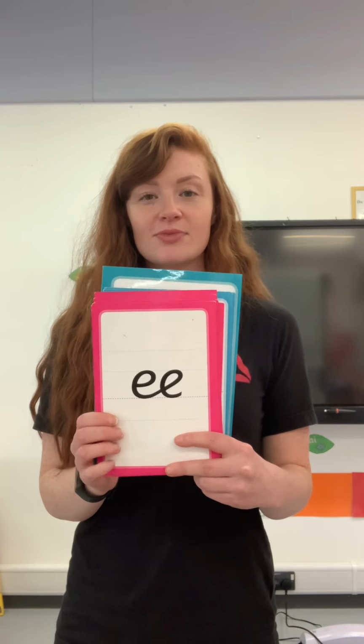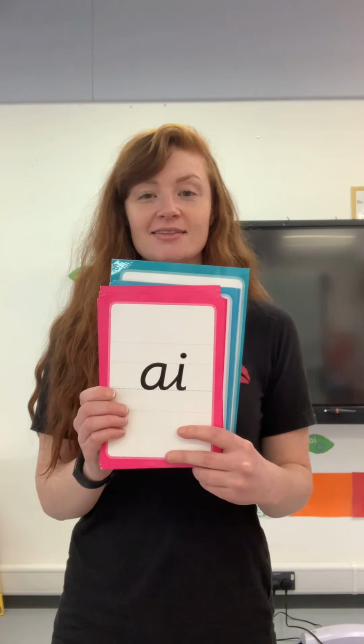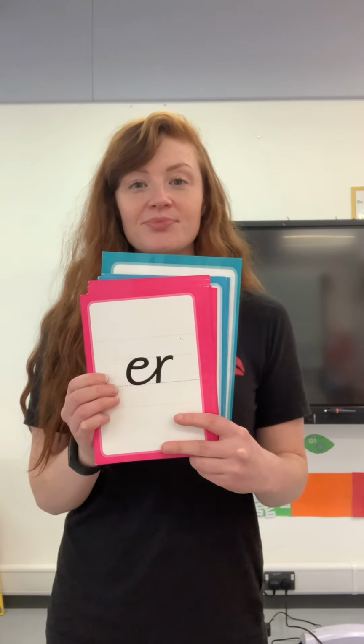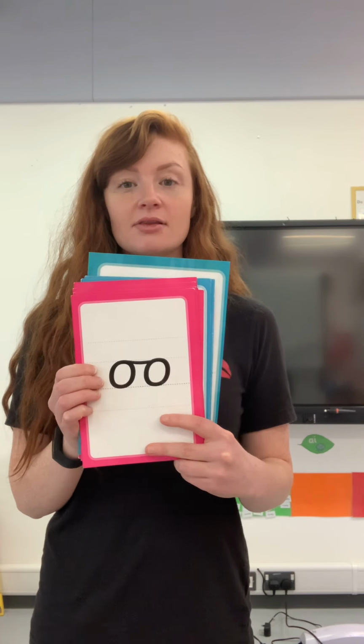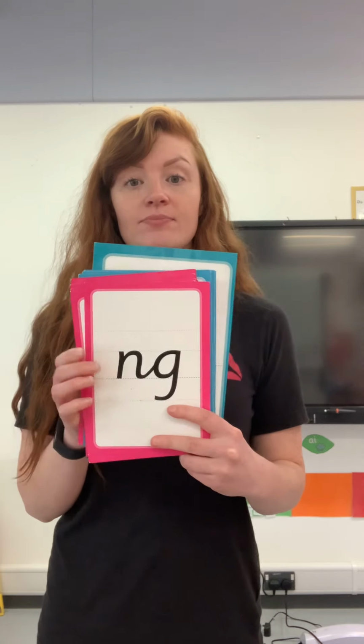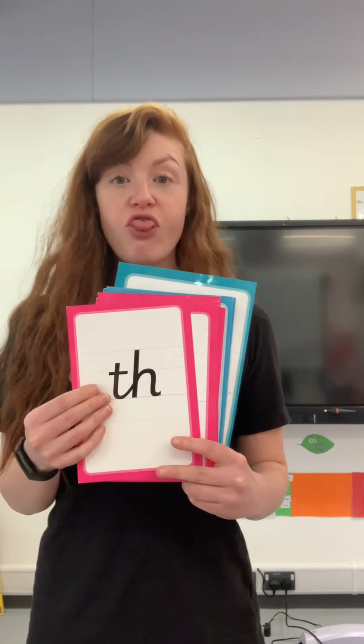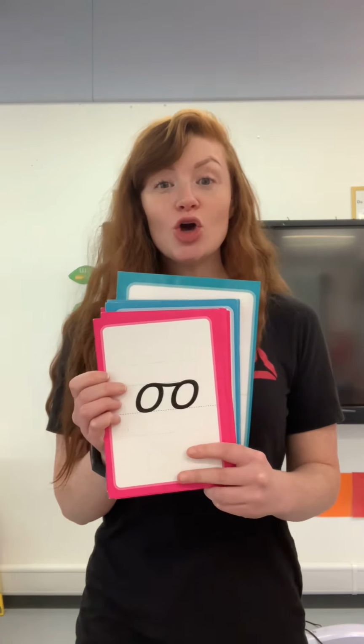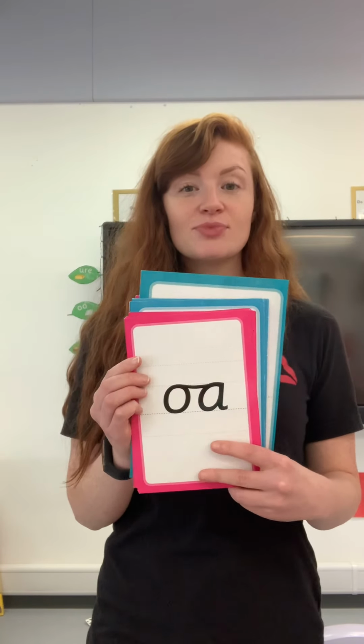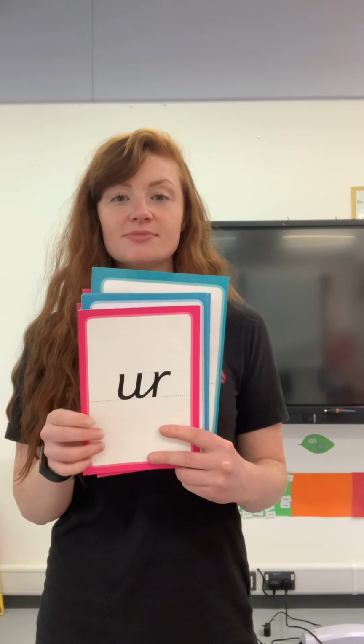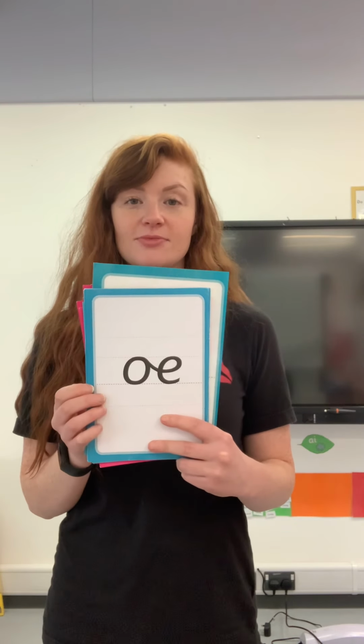Your, E, A, oo or ng. Remember, stick that tongue out. Sh. Oo or I, o, ch. Ow or o. O.